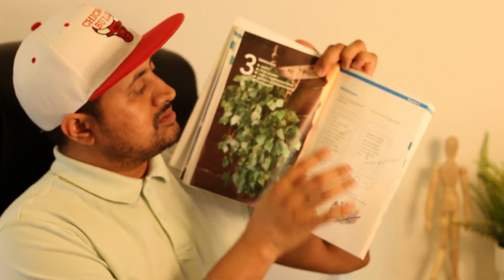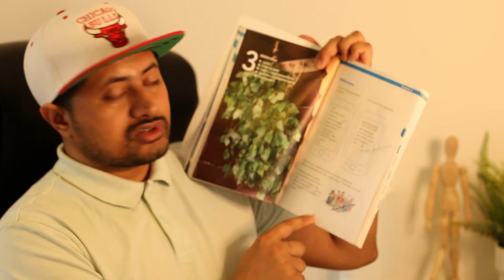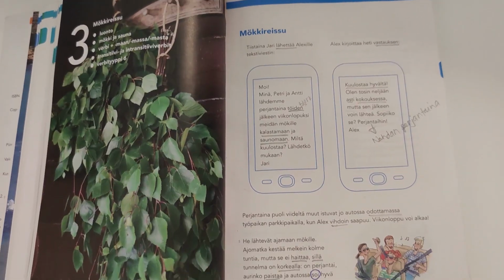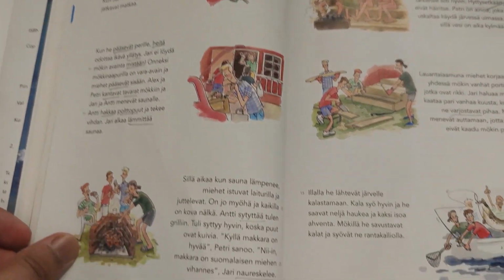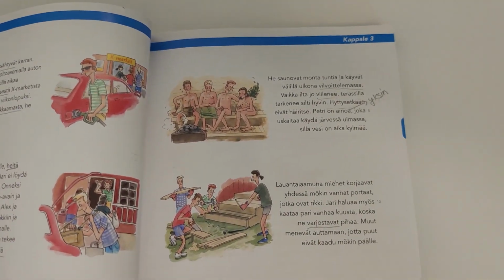Yes, so guys, you can also practice mokkireissu. Sivu 81, page 81, 82, 83, 84. This could be a good example of writing how you should practice at home.